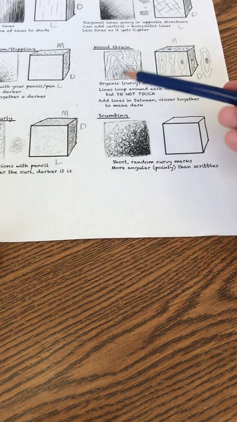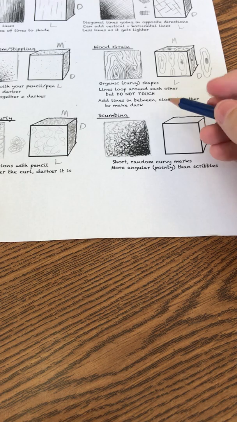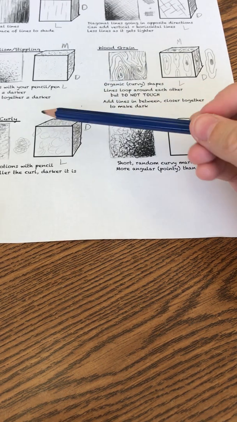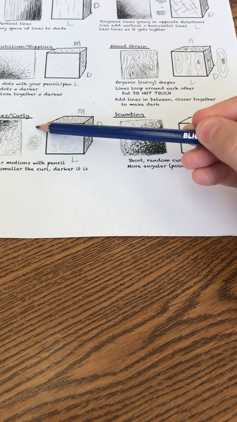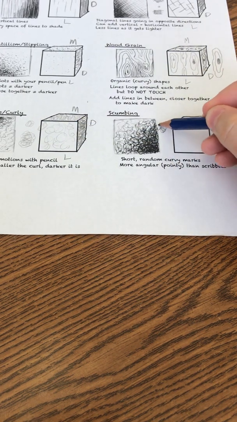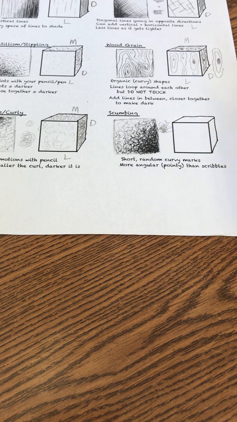And then scrumbling is similar to scribbles, except it's a little bit more chaotic and it also has more points to it. So like this one was short little circles. This one is more kind of like all over the place. So for your light, your medium, and your dark, it's almost like more chaotic.